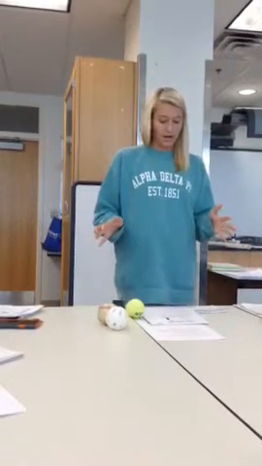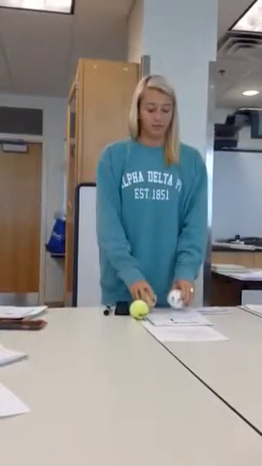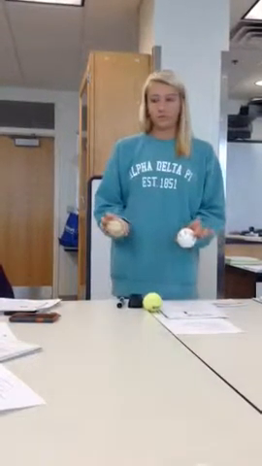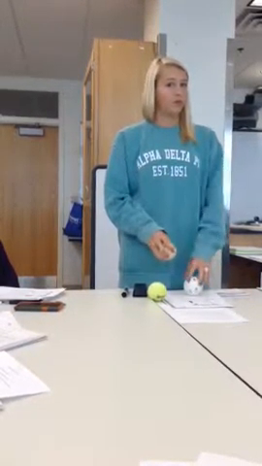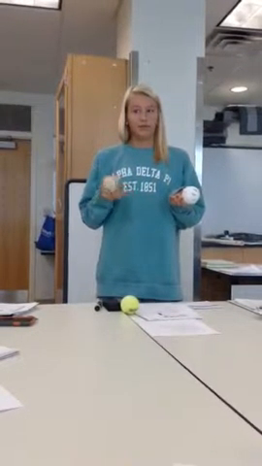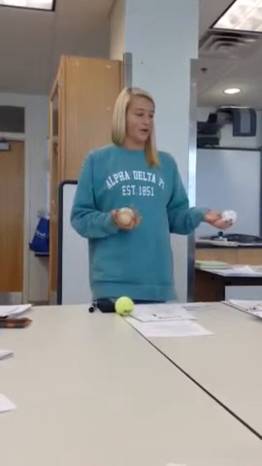If you were to pick these two balls up from the ground, which one is harder to pick up? So it's harder to pull, it has a greater pull to Earth. Wouldn't that say that this ball has a greater gravitational pull? So therefore, which one do we agree with?